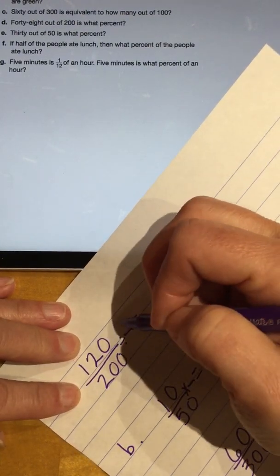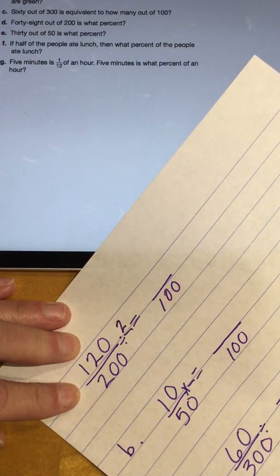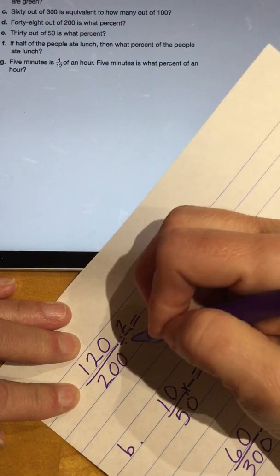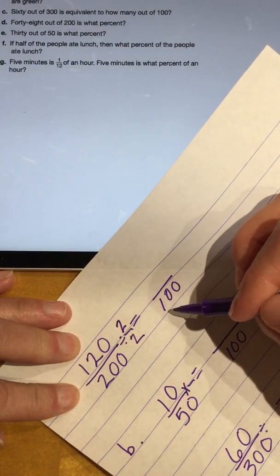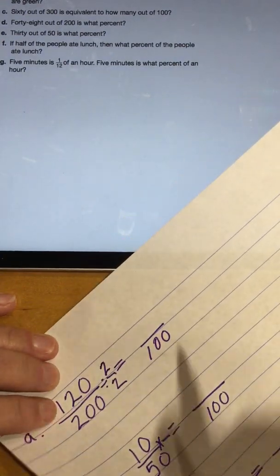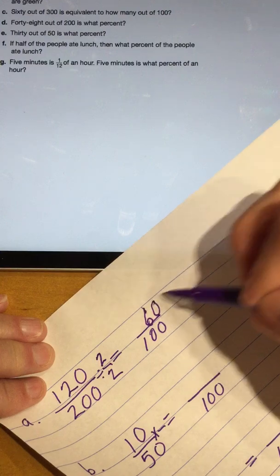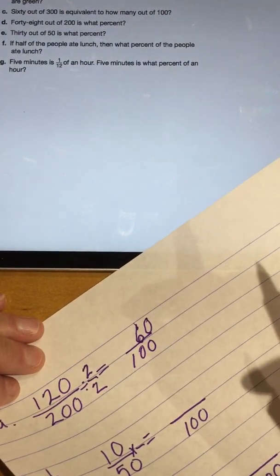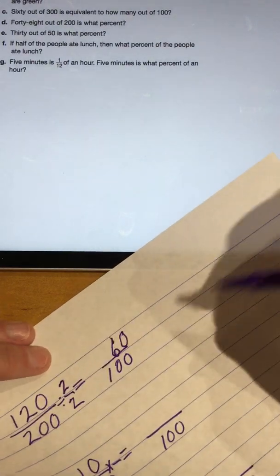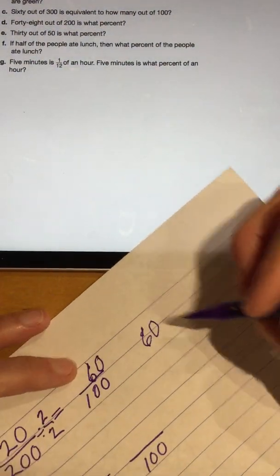So I'm going to divide both of these by 2. 200 divided by 2 is 100. 120 divided by 2 is 60, correct? So 60% of the students are girls, correct?